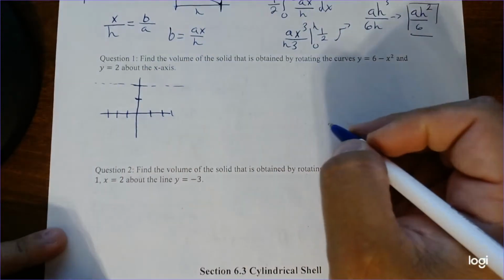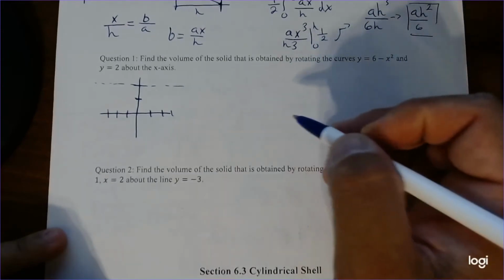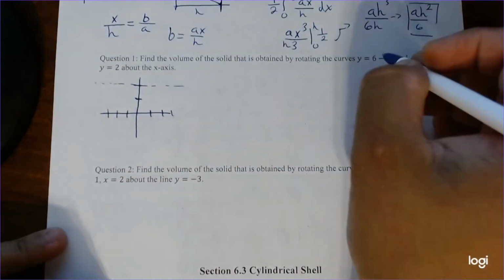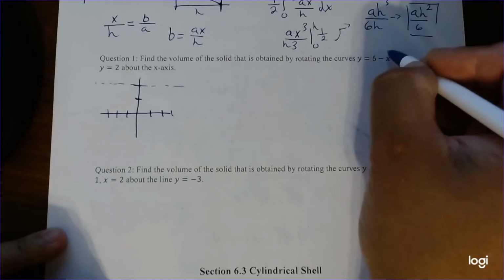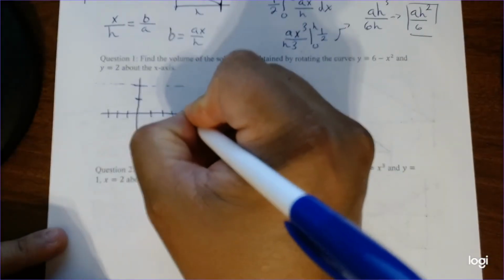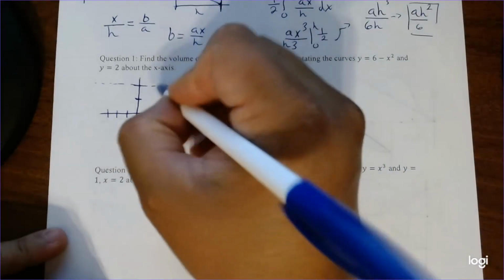Okay. All right, so plug in 0, we get 6, right? So that's way up here. That's not good. Plug in, let's say, 2. I plug in 2, that's 4. 6 minus 4 is 2. So plug in 2, I get out 2. So it crosses there.